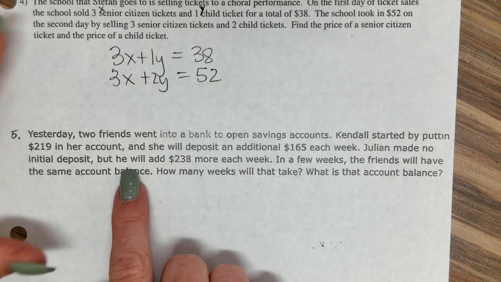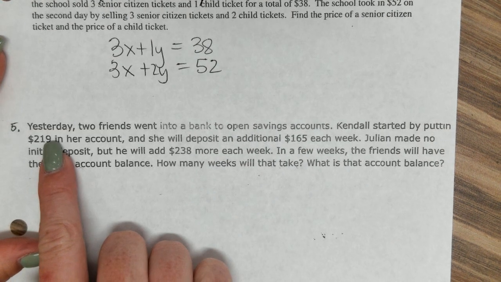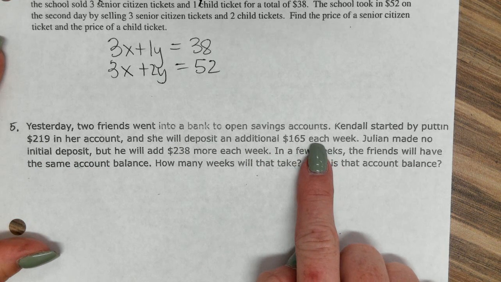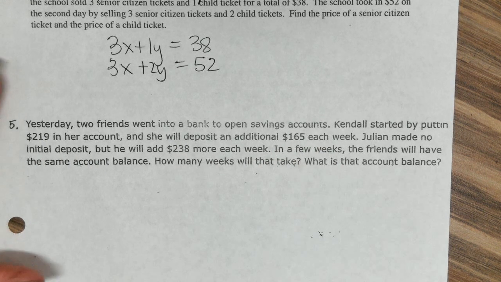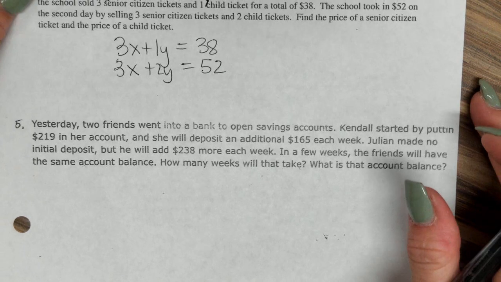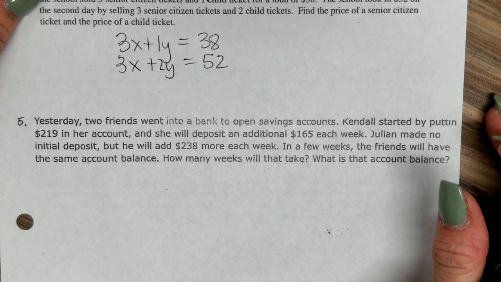But down here, she has $219 in her account, and then she's going to deposit $165 each week. That's only 1 rate. Make sense? That's mx plus b. So here we go. Somebody who hasn't talked, how would I set that up?